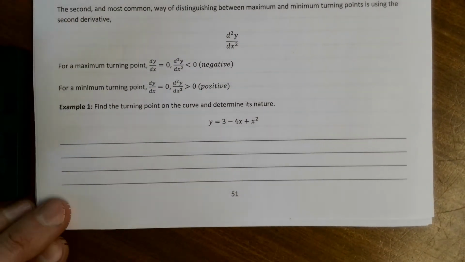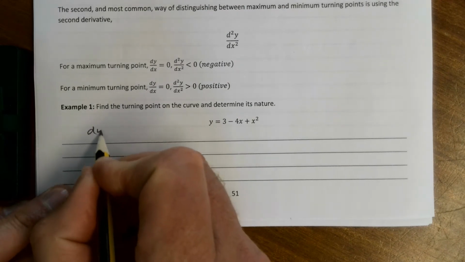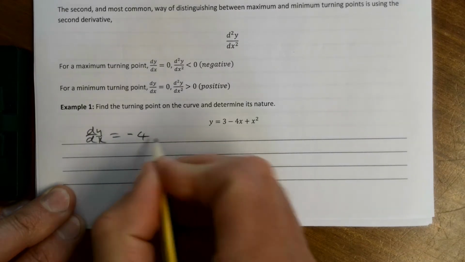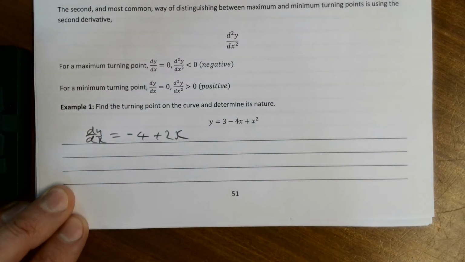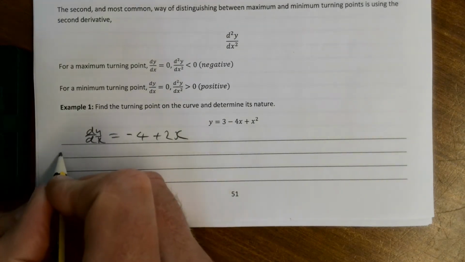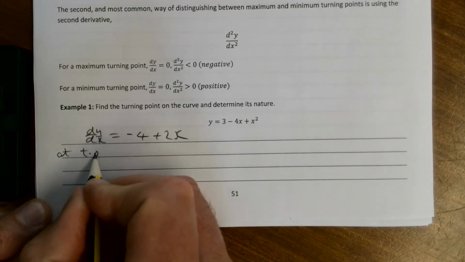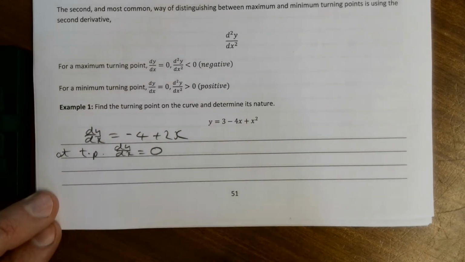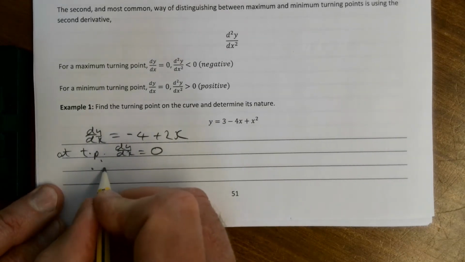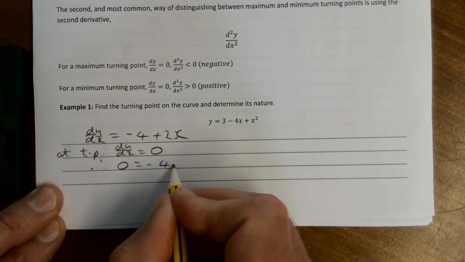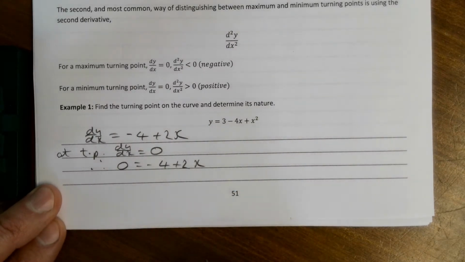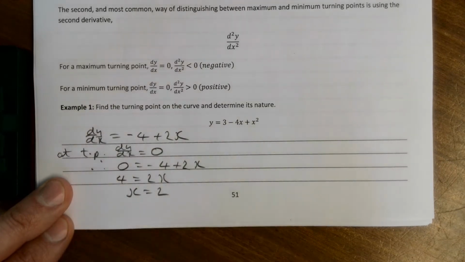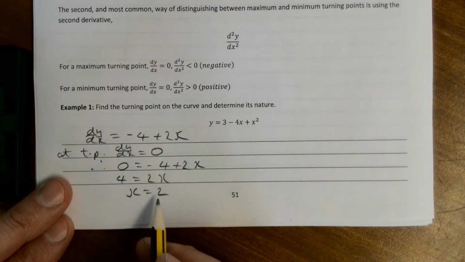So we're going to find dy by dx, which is going to be, the 3 is going to disappear, so that's then going to be minus 4 plus 2x. At the turning point, and this is a new bit for us, at the turning point, dy by dx equals 0. Therefore, 0 equals minus 4 plus 2x. Therefore, 4 is 2x, and that gives us then x equals 2.